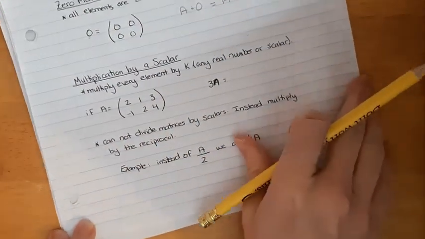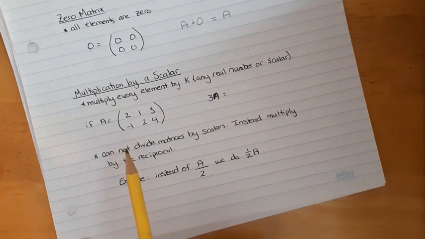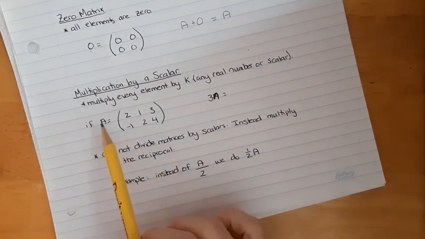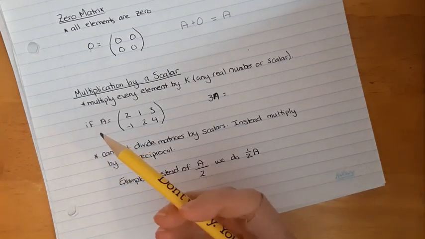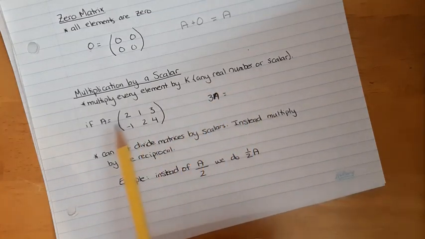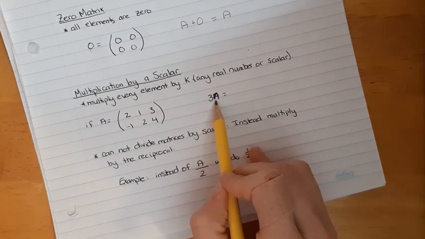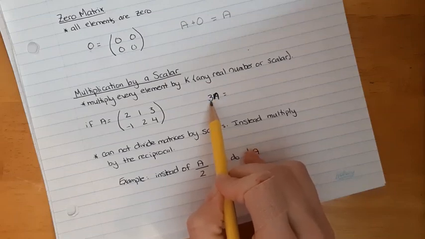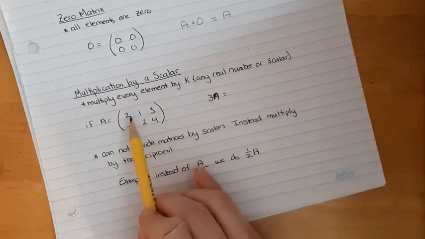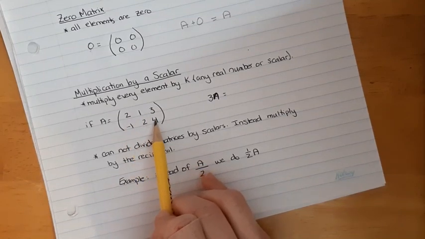Okay, the next thing we want to get to here is scalar multiplication, multiplying your matrix by a scalar. If you've not come across that word in science yet, it has to do with vector quantities, scalar quantities. Here it just means multiplying your matrix by some value, some real number. In the example here, we have a matrix A, a 2 by 3 matrix, and we want to multiply that by 3. So we want to multiply the entire matrix by 3. In order to do that, we multiply every single one of the elements by 3.